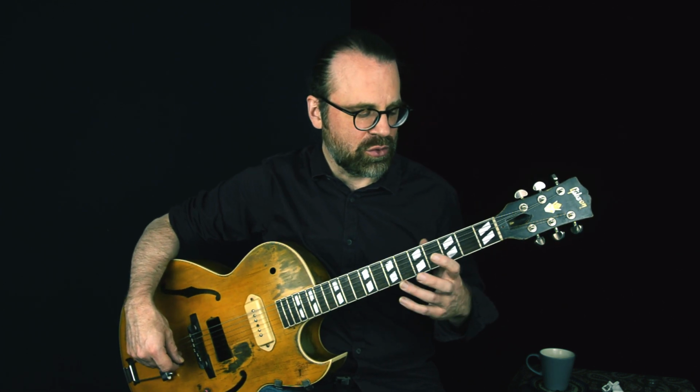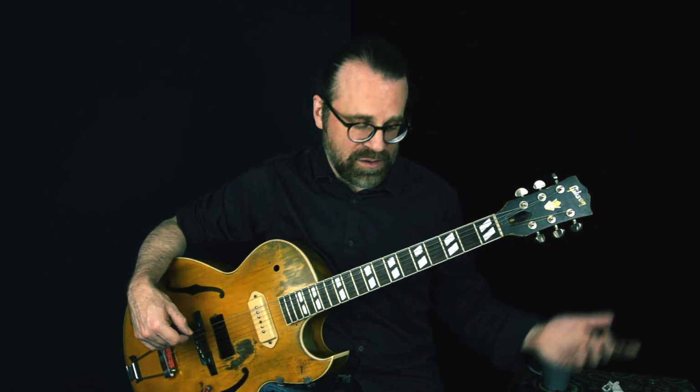I can also have a structure which is the D minor triad with a C. That's just a D minor 7th arpeggio, right? So I can do that instead of the D minor triad.